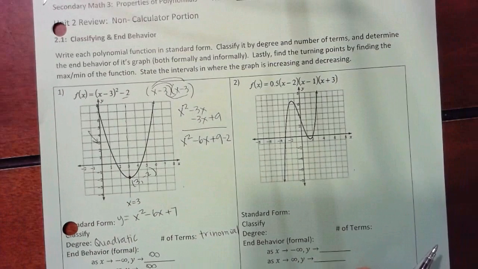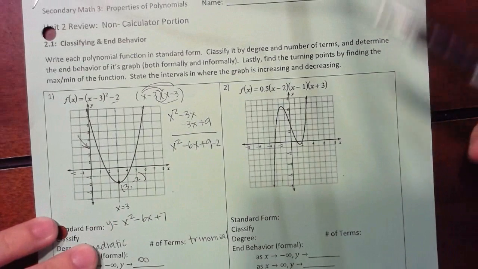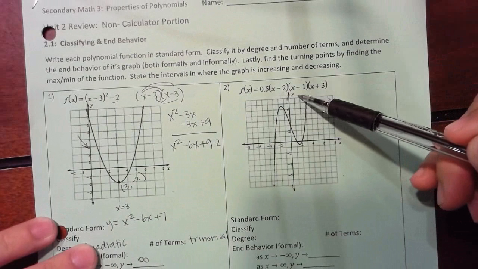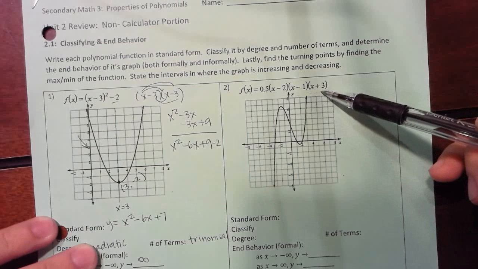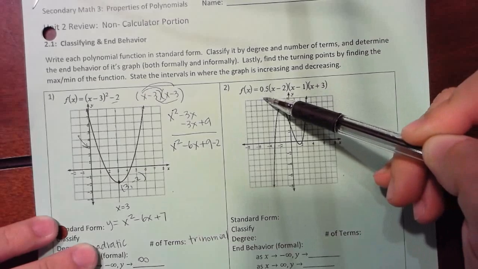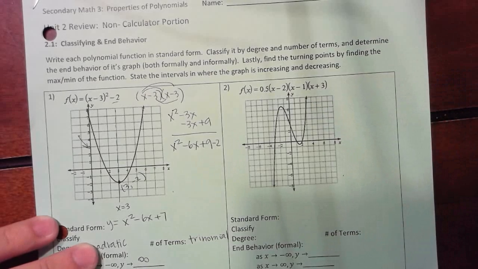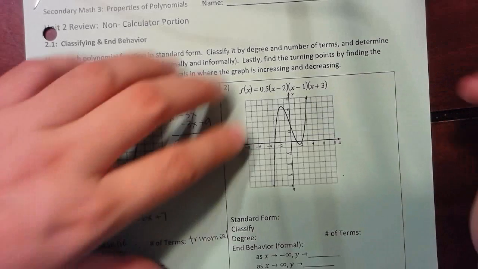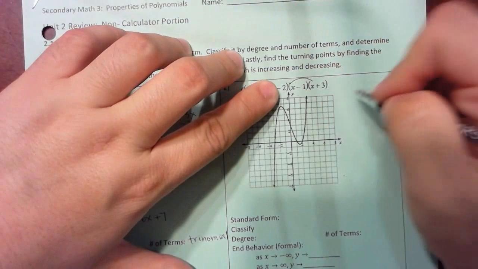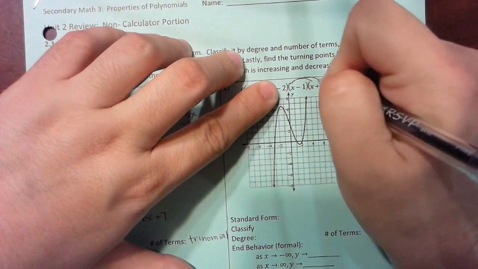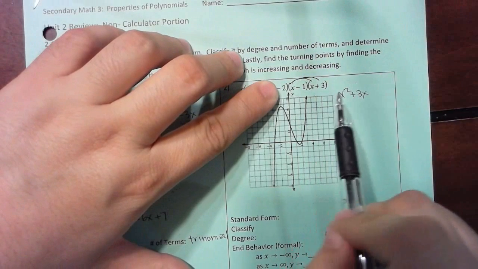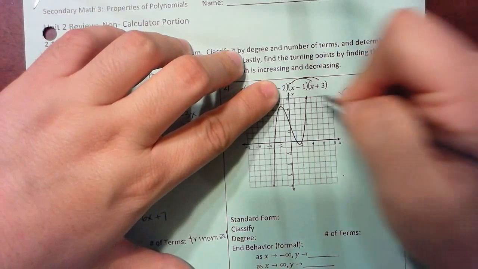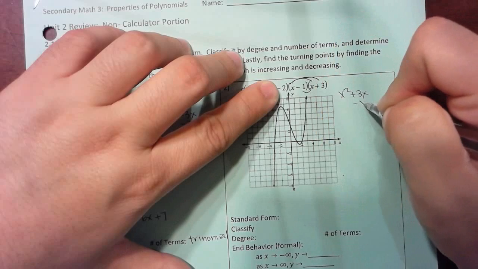Okay, let's do this again. This one is a little bit harder. We need to multiply these two together, take whatever we get there, multiply it with this one, take whatever we get there, and then distribute the 0.5. Okay, let's do this. x times x, x squared, plus 3x. I decided to do the last two first.